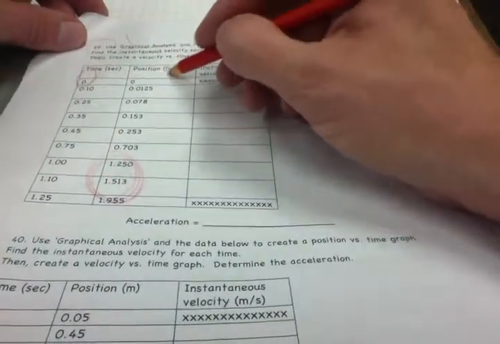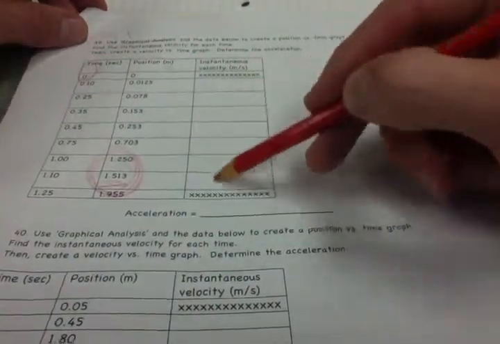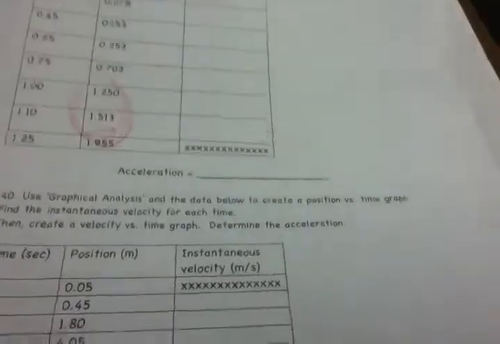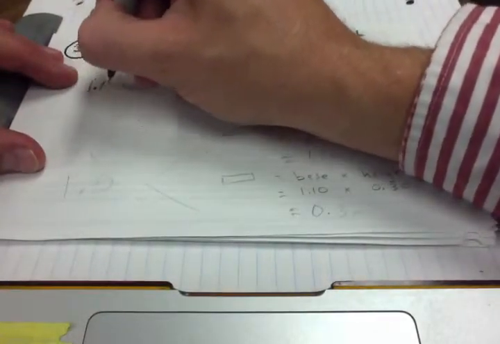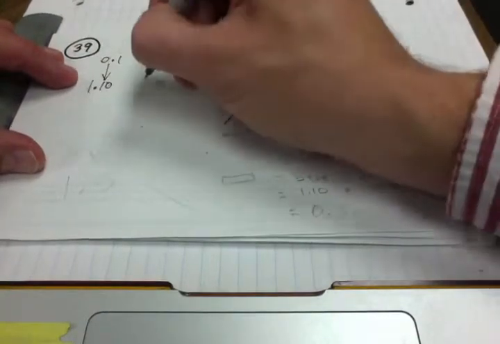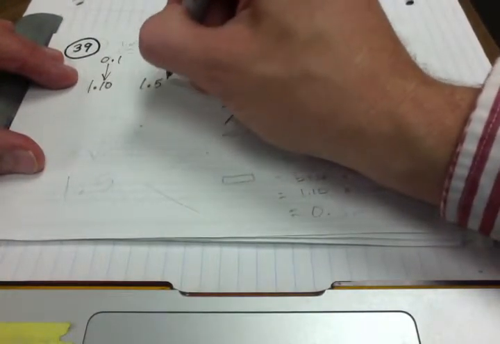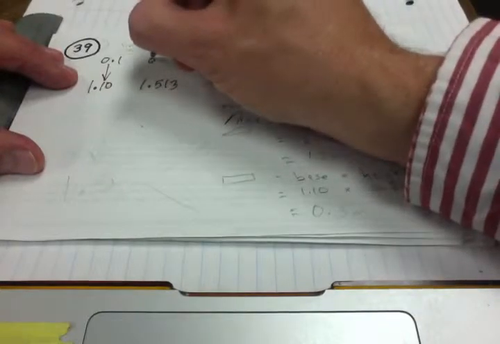So this position goes about 1.5 meters, and we've used our tangent feature to get all of these instantaneous velocities. So what you're looking at there is the same data set, quickly. But the point I wanted to look at was that 1.5 meters there.